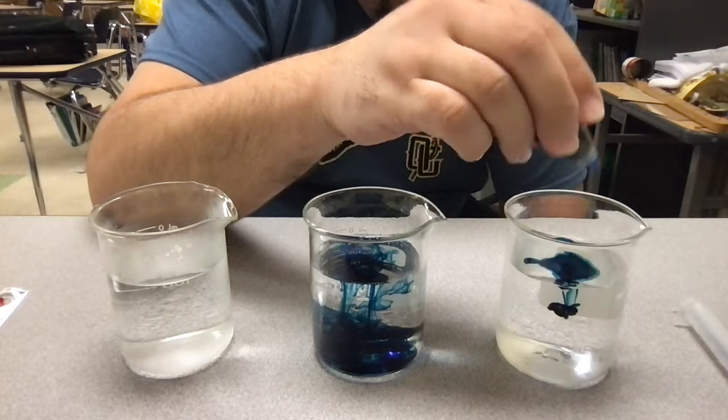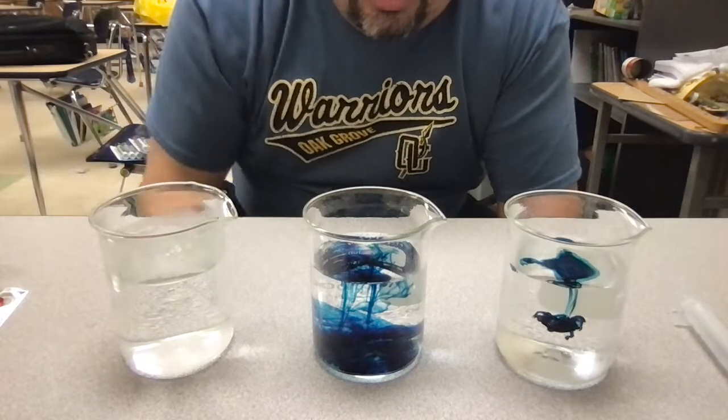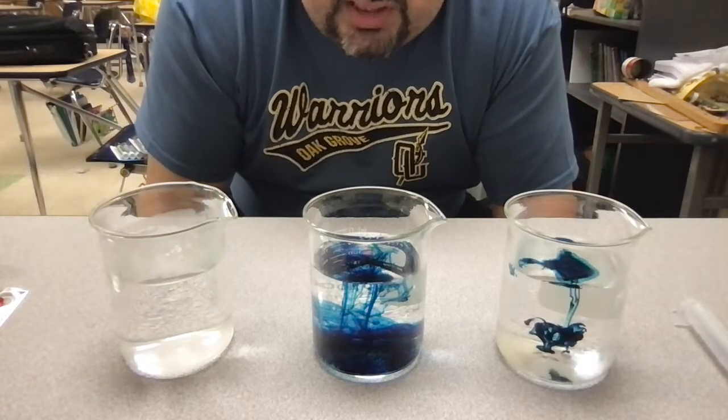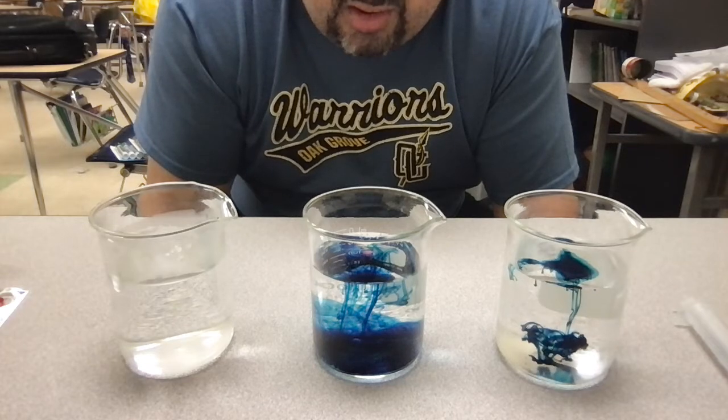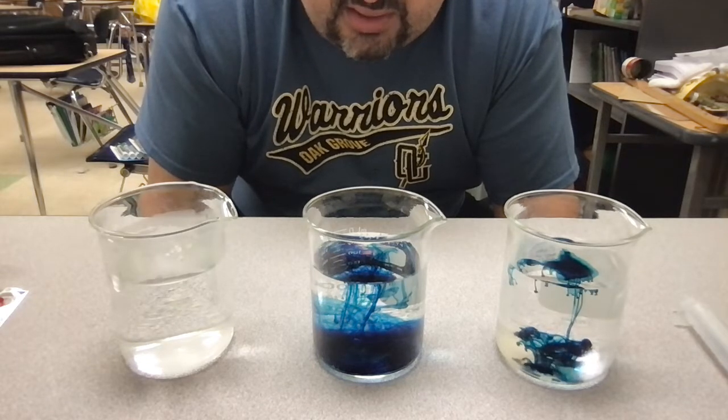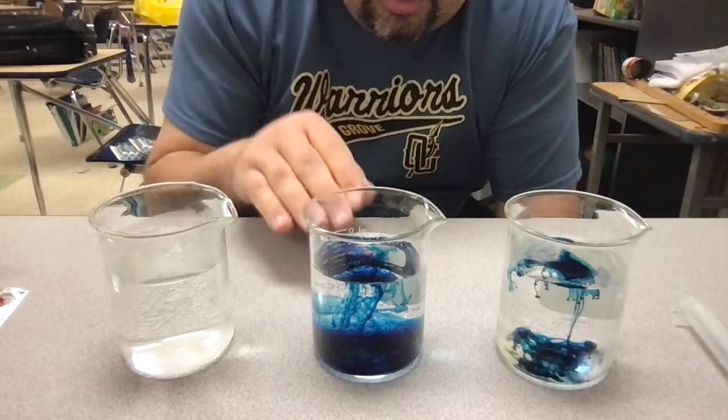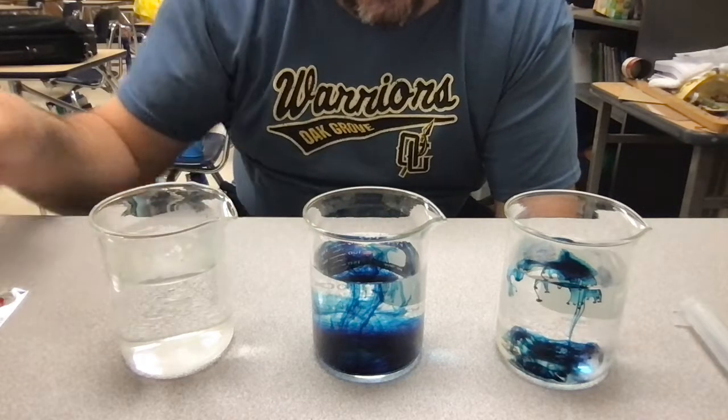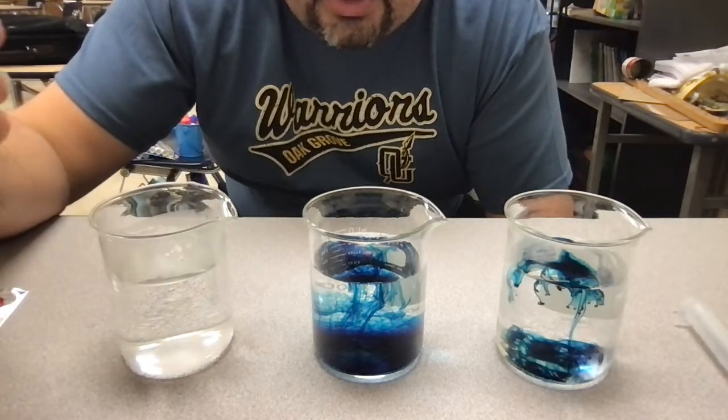Now for the cold water, I want to add 2 drops. 1, 2. And we see a difference here. The cold water, the food coloring is kind of staying together. In the room temperature container, it's starting to mix throughout.